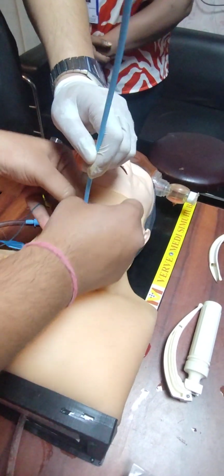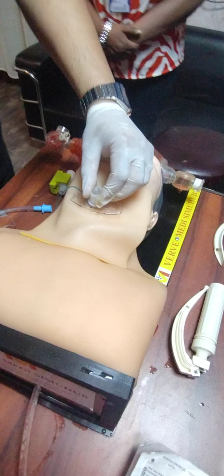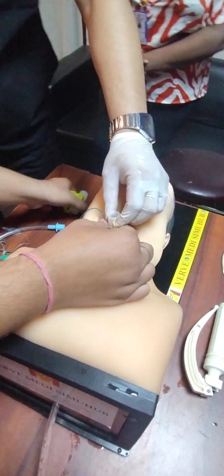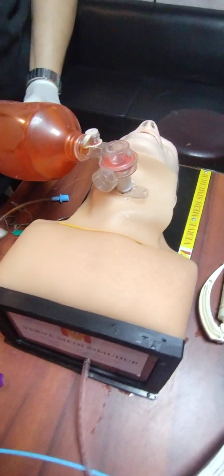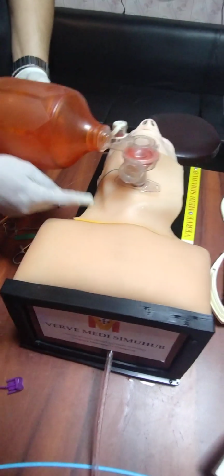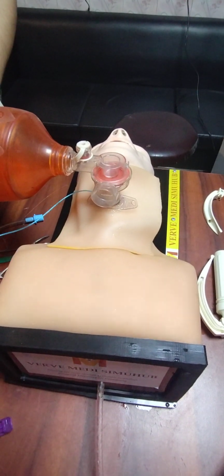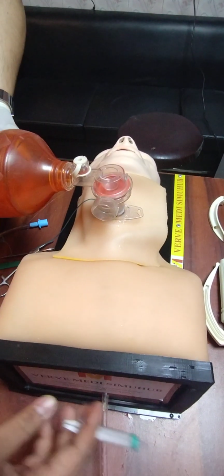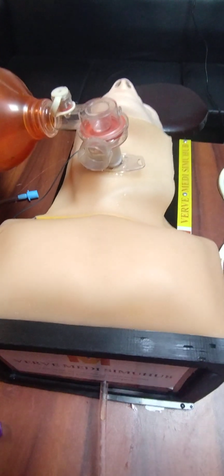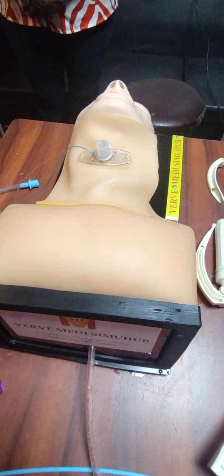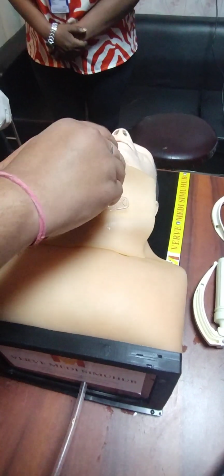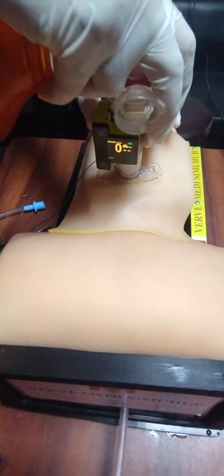Do it. Ambu, capnograph. Inflate the cuff. Inflate the cuff. So this is the chest rise. But before that, we want you to have that gold standard. I think we must start the culture of ETCO2 when we are intubating.